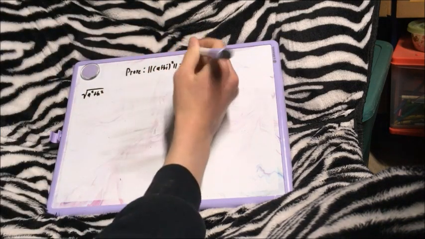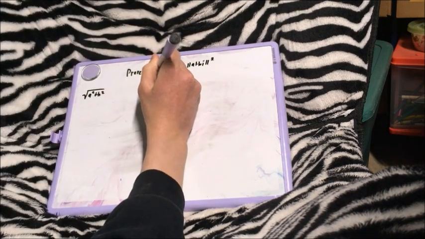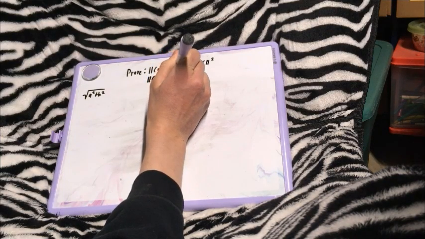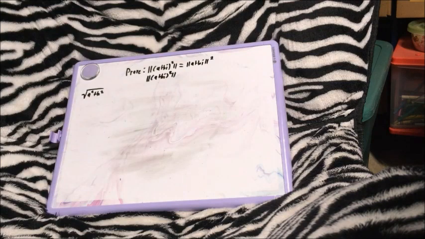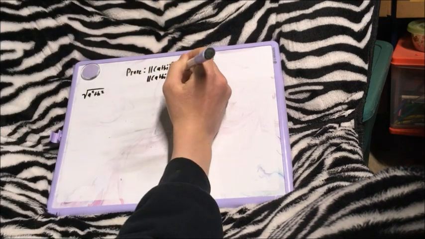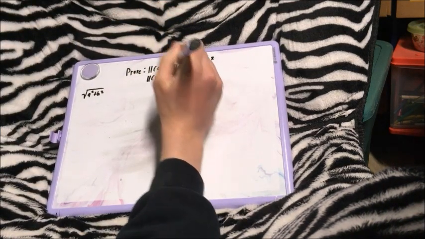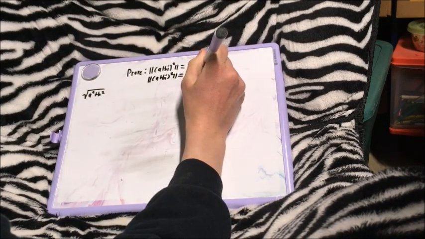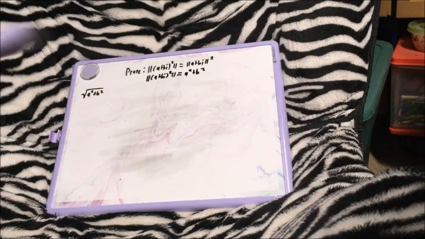Since this is squared, we're looking for functionally the magnitude of a new vector, our original vector squared. We are looking to prove that it is equal to a squared plus b squared, because the square root of a squared plus b squared, squared, is equal to a squared plus b squared.